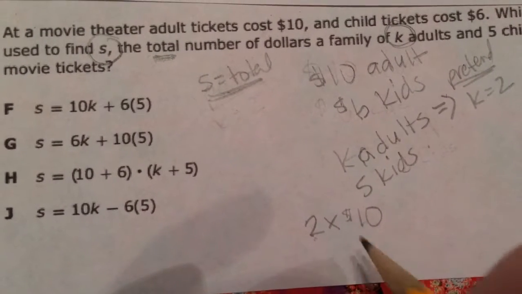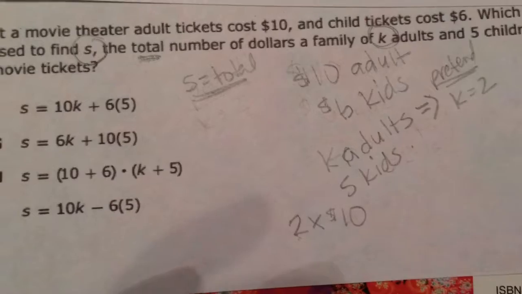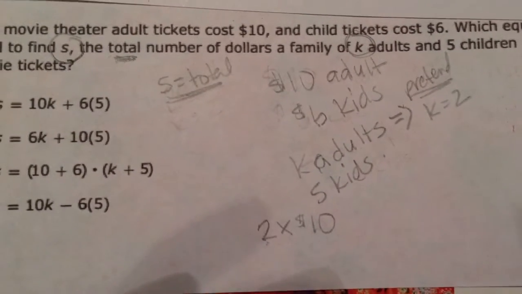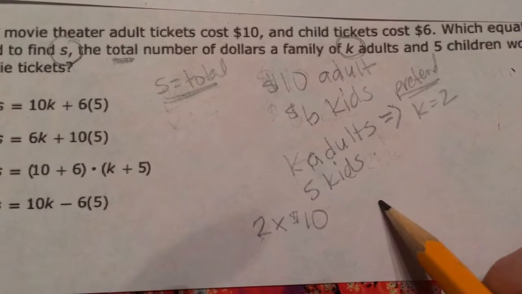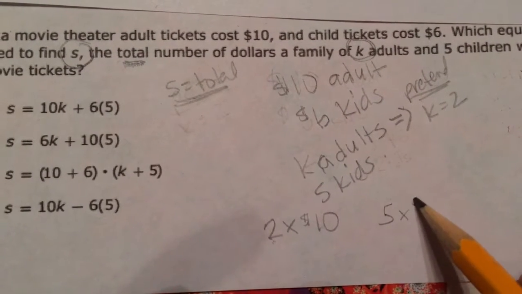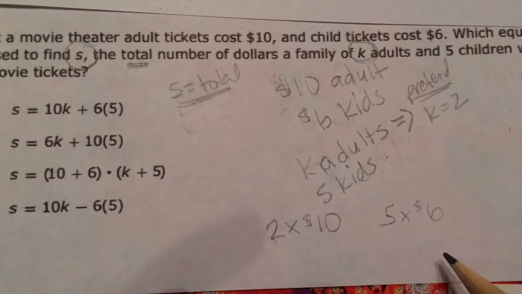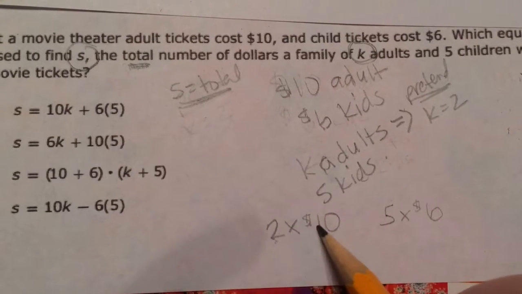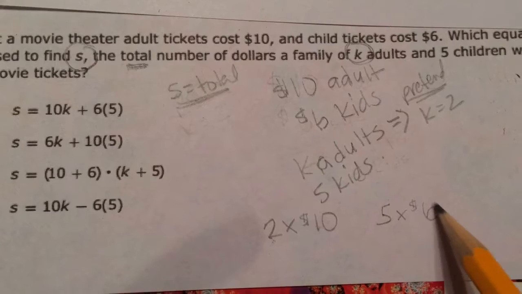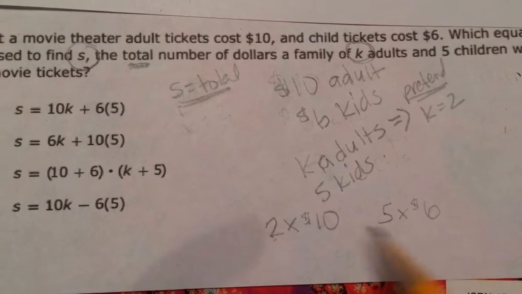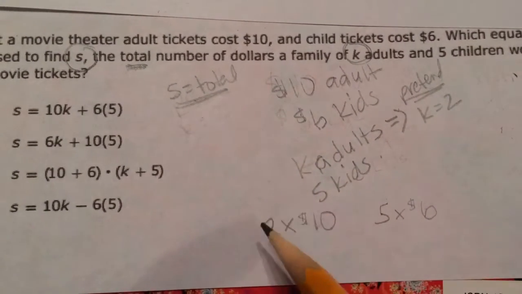That would tell me how much I'm going to spend on adult tickets, right? And then each kid ticket is $6 and I have 5 kids, so I would do 5 times the $6, okay? So 2 adults, $10 each, there's my adults cost. 5 times $6 each, there's my kid cost.